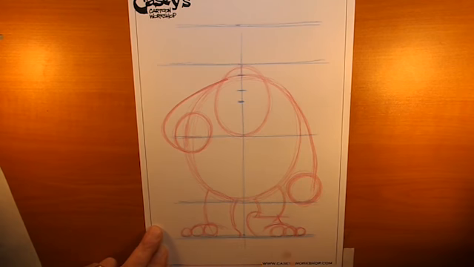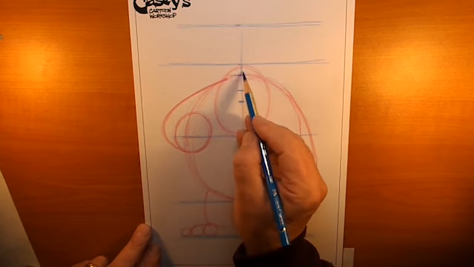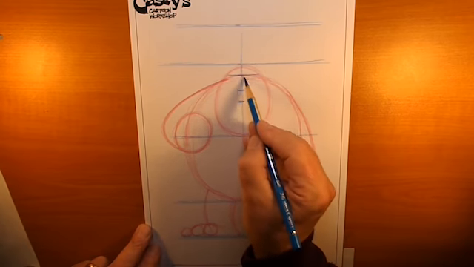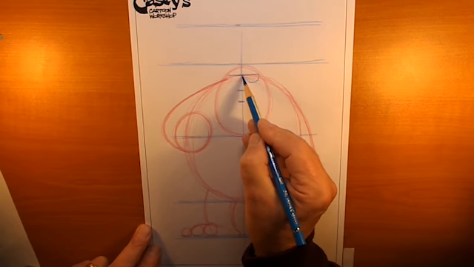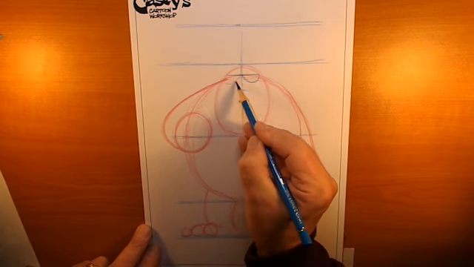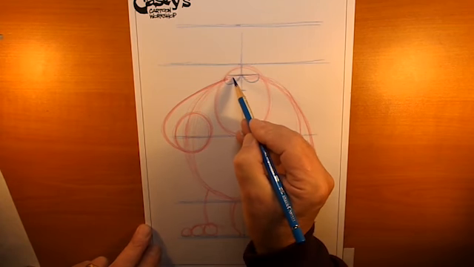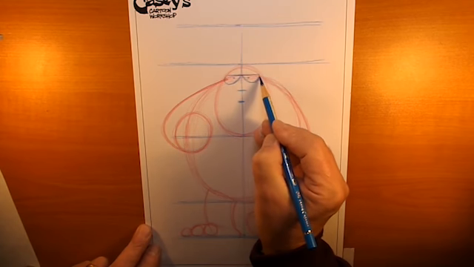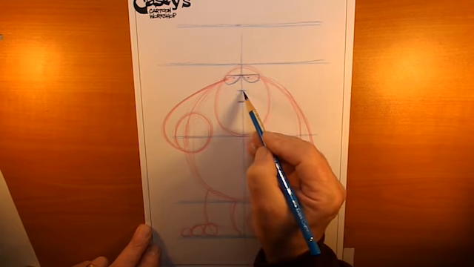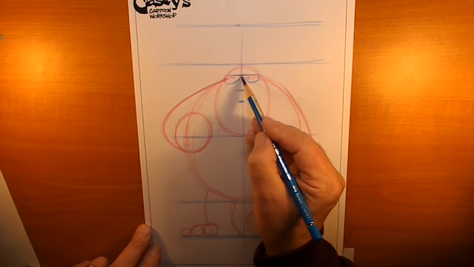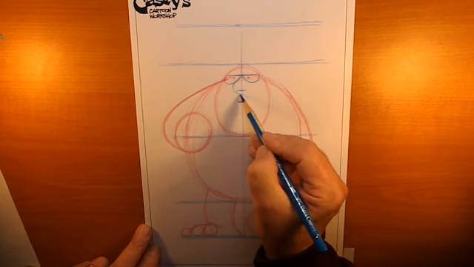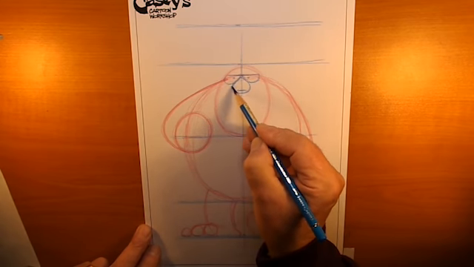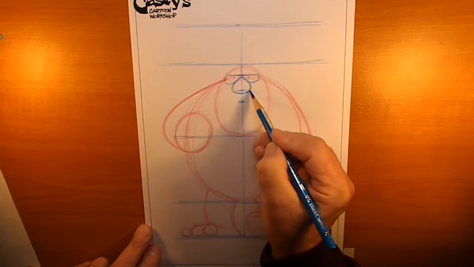Let's go back to the head. This top line here, coming down from that top third, is going to be his eyes. Once again, he's looking straight at us. And from there to this second section, I'm just coming below that second section. This is going to be a bit of a flattish nose.